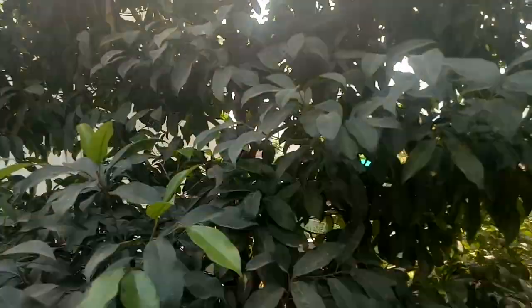Now this is a bakul tree, Mimusops elengi. Very, very common tree in India, and it has grown well in the last 3-4 years. You can see the flowering here. It hasn't fruited yet, so the flowering is here all over, but it hasn't fruited yet.